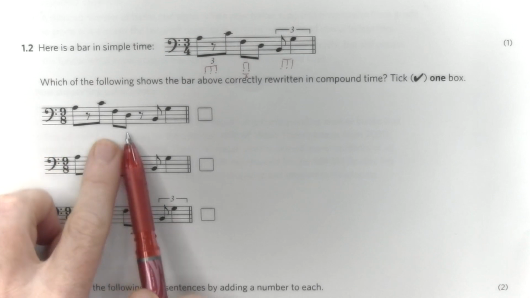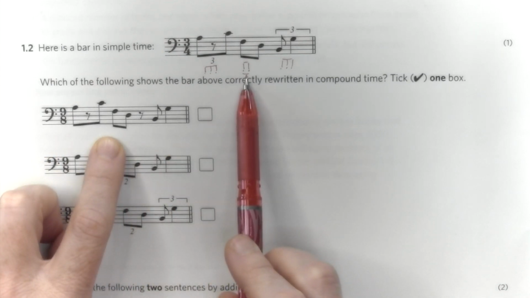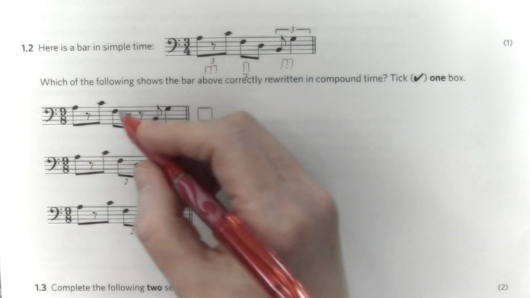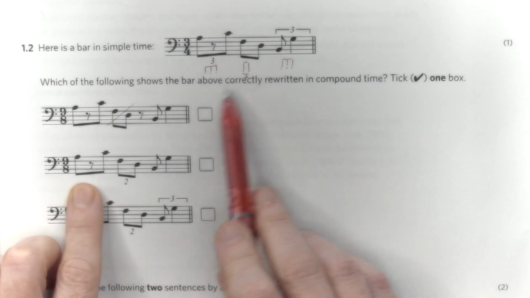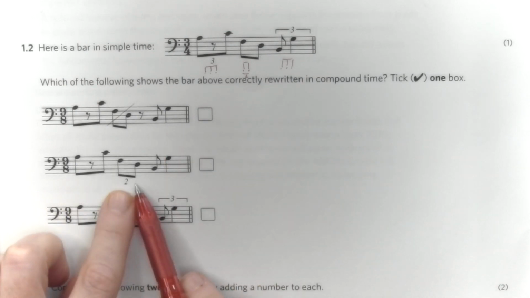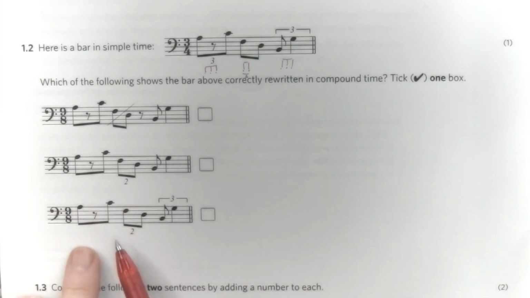So let's have a look. Here we miss the duplet symbol, so it can't be. We must exclude it. On this one, this looks okay. We have 3 quavers here, a duplet symbol here, and 3 quavers here. It could be. Let's see all the possibilities first.